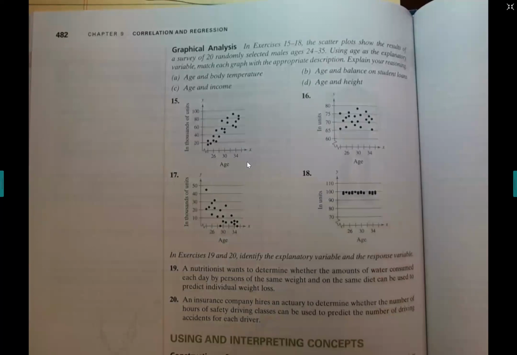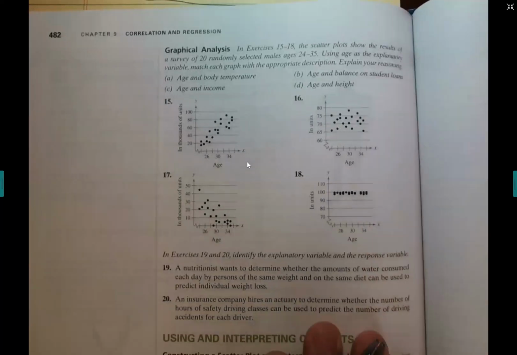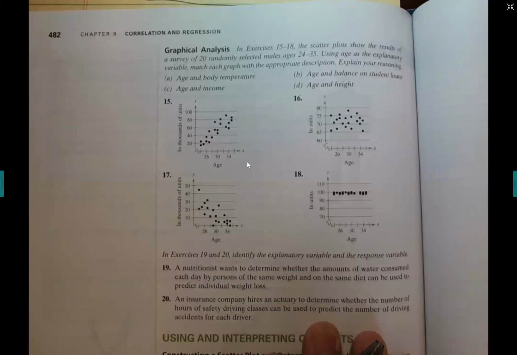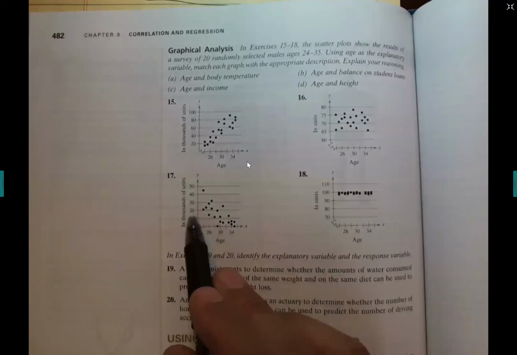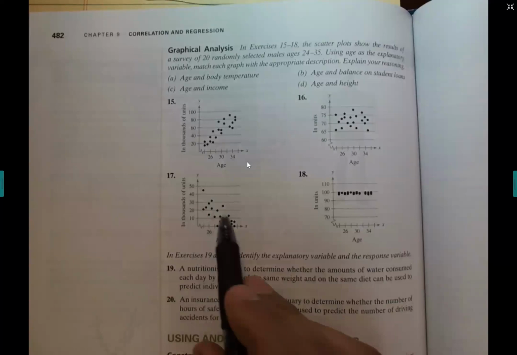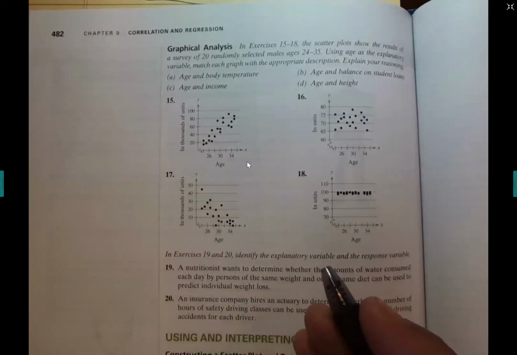Okay. Age and balance on a student loan. Which one do you think it's going to be? 17. Do you guys agree with 17? Yeah, you start with the very high loan right here, you see, and it's coming down with age. Eventually, you're gonna have to pay it off, guys. And this is it, yeah, 17.